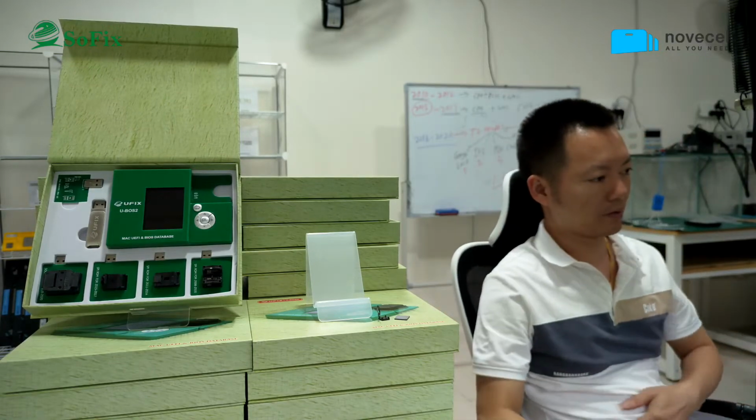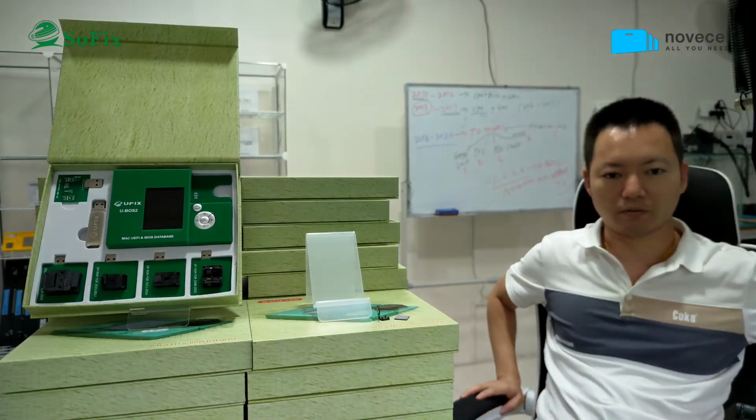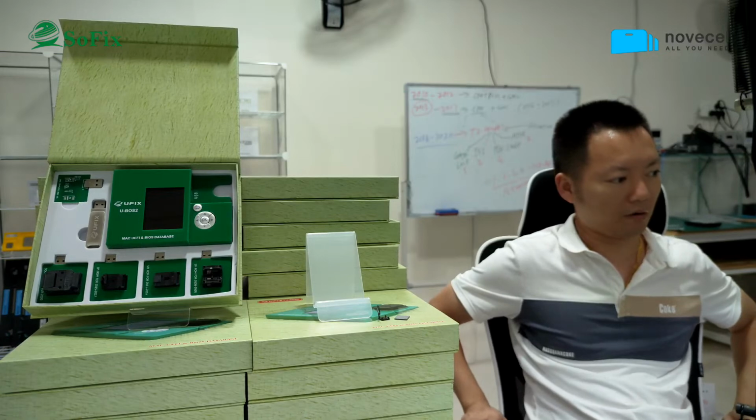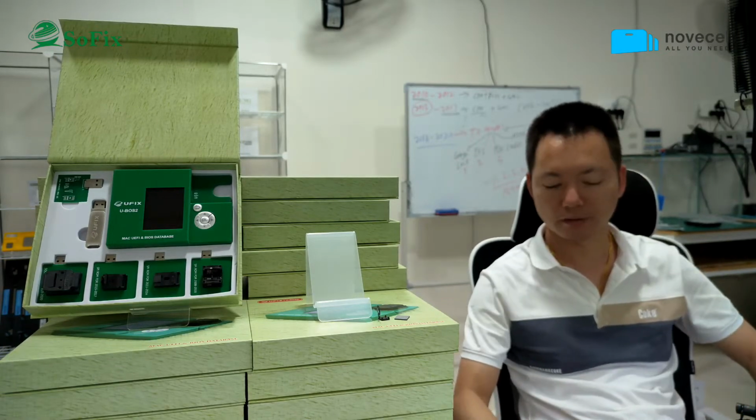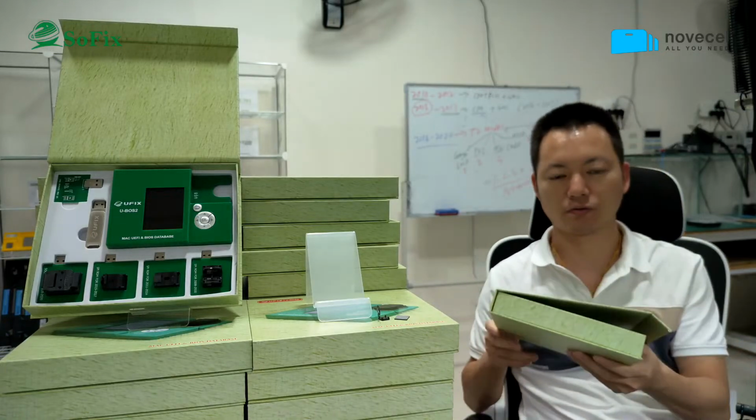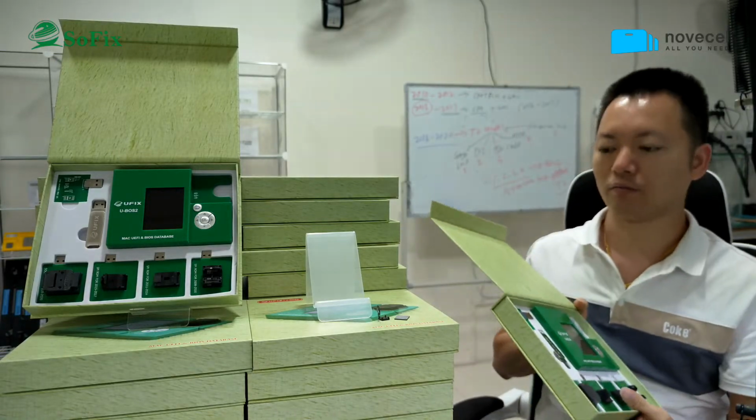So, do you have any question about the MacBook motherboard? Some no display, no power on, and power fire. Also, you can ask me. Ask me to talk about the motherboard.